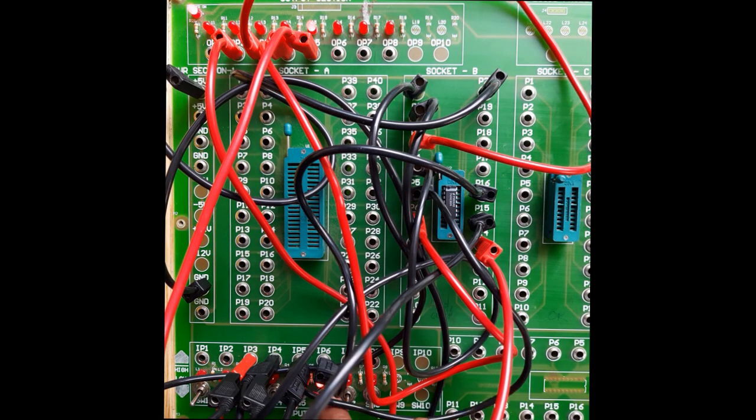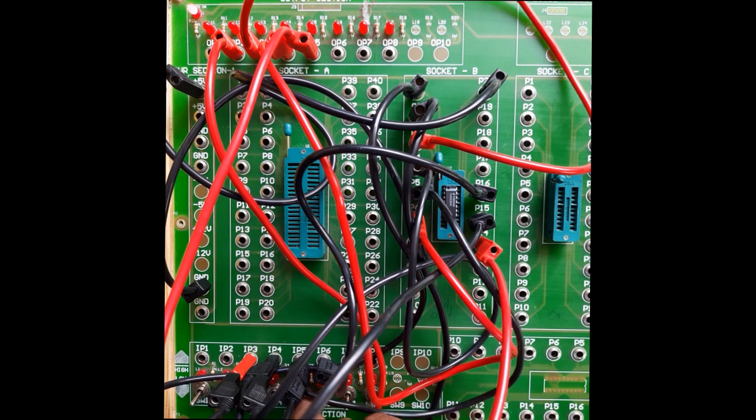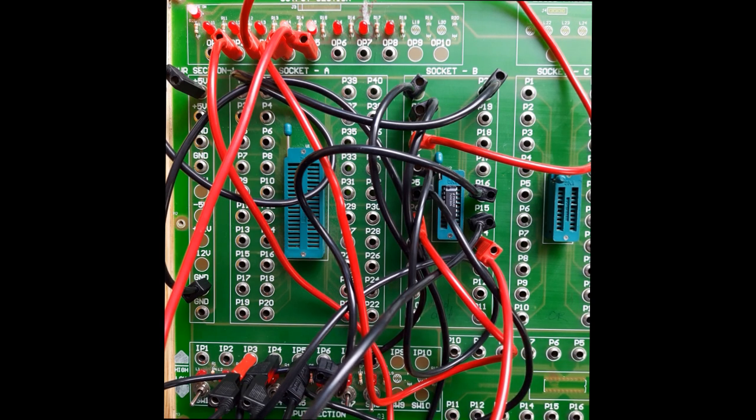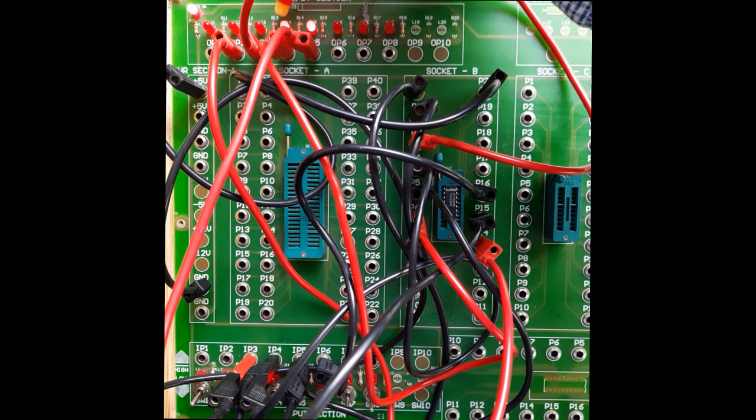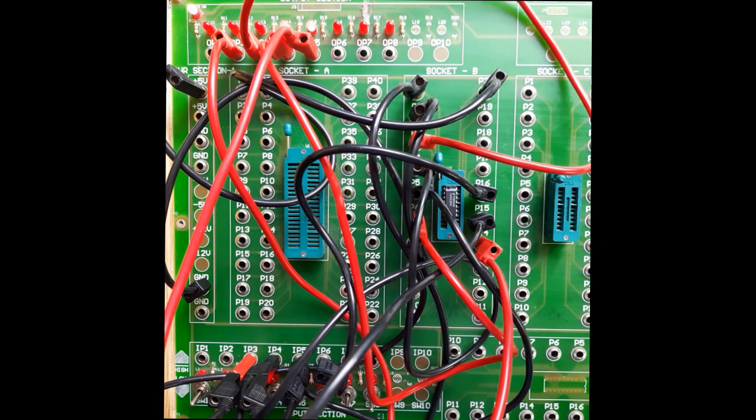Now I am changing the input to 0 0 1 0. If you change the input to 0 0 1 0, your expected output as per the truth table is 0 0 1 1. See here, both LEDs are blinking, so we can say 0 0 1 1.